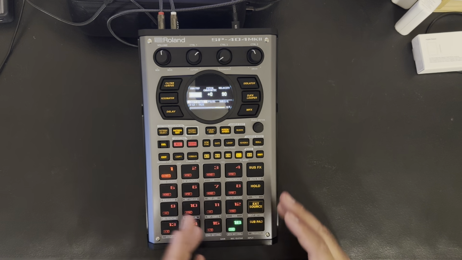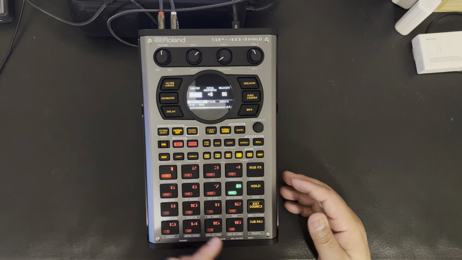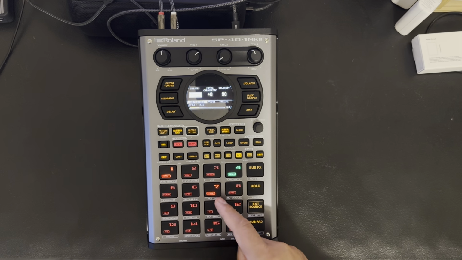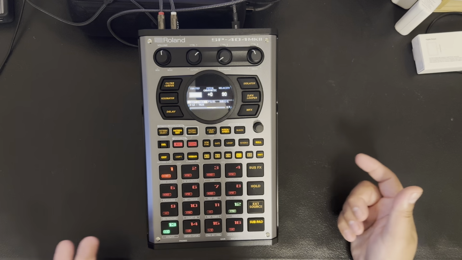Now, let's say you want to record in here, but you're like, man, I can't figure out which one to pick. My always suggestion is start with 7, 11, 15. Those are easy ones.